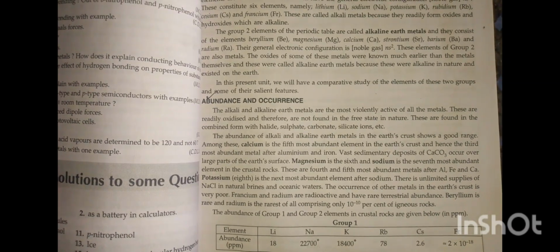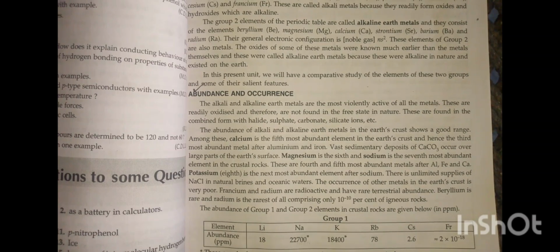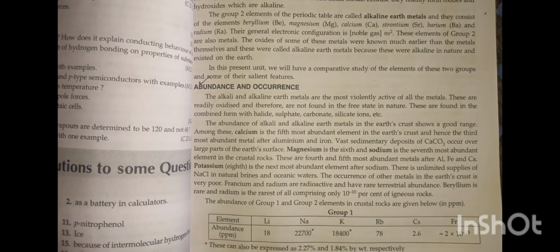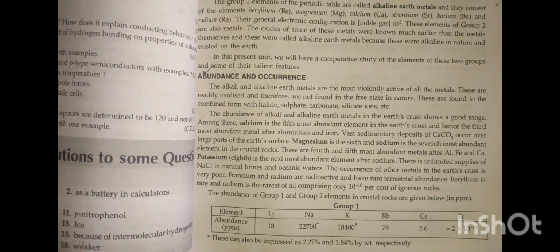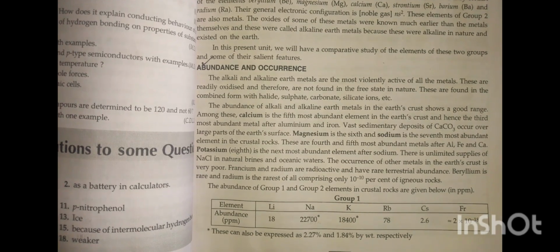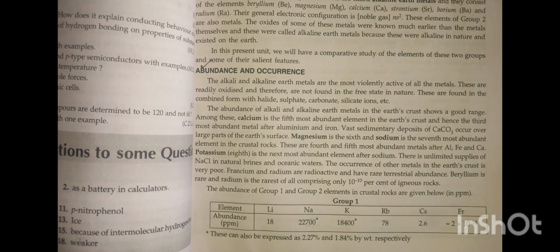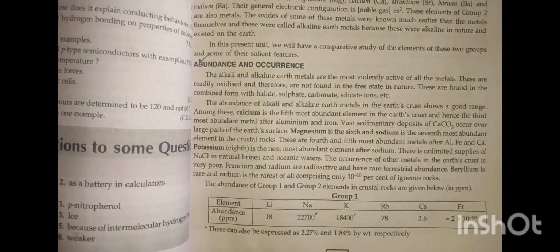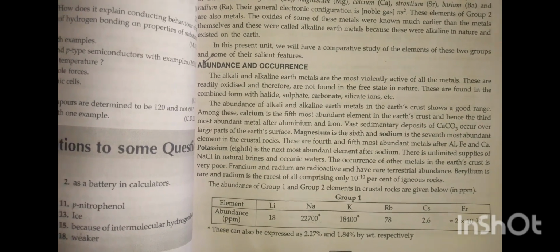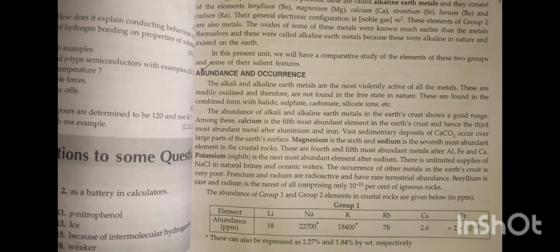The alkali and alkaline earth metals are the most violently active of all the metals. These are readily oxidized and therefore are not found in the free state in nature. These are found in the combined form with halide, sulfate, carbonate, silicate, etc. The abundance of alkali and alkaline earth metals in the earth's crust shows a good range. Among these, calcium is the fifth most abundant element in the earth's crust and hence the third most abundant metal after aluminium and iron. Vast sedimentary deposition of calcium carbonate occur over large parts of the Earth's surface.